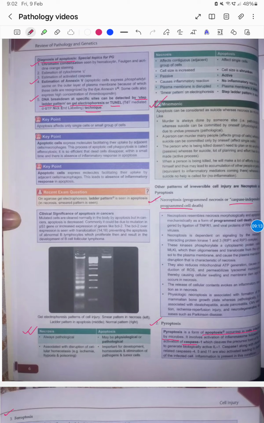Now when it is conducted during suicide, it doesn't seek external help, so there is no inflammation or accumulation of the mediators. But in murder, the person who is being murdered seeks help and tries to gather police and equivalents, so that will lead to inflammation and accumulation of the mediators.